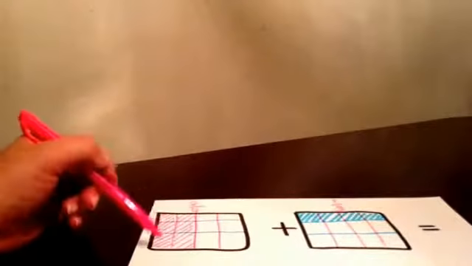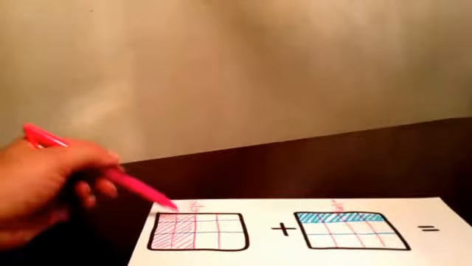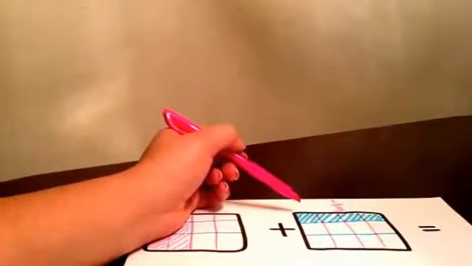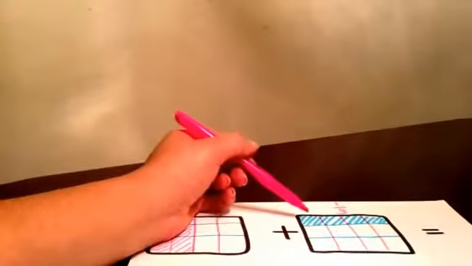So now we have over here 6 out of 12. 6 out of 12, okay? So that's the same as 2/4. And in the second one, we have 4 out of 12. That is the same as 1/3. So now we can combine them together, okay?